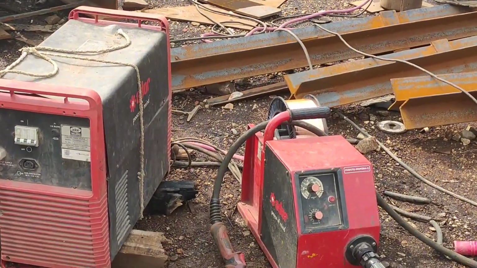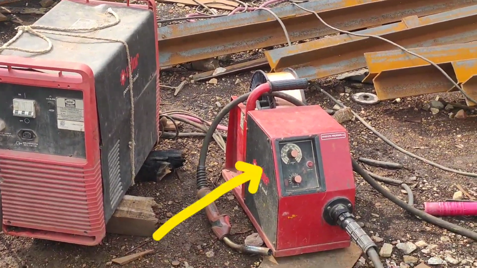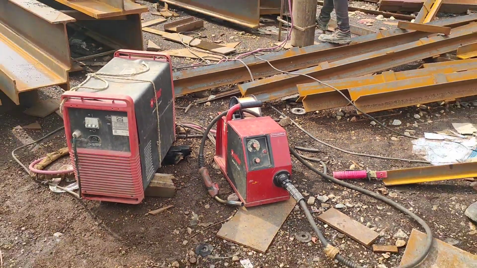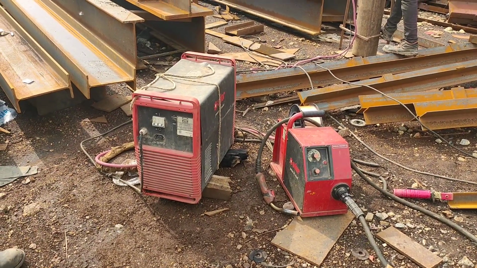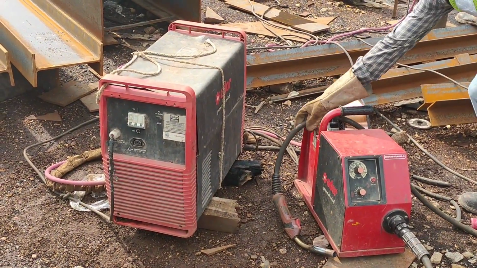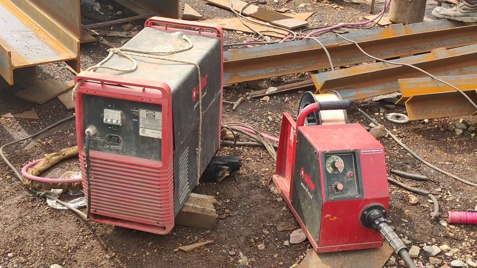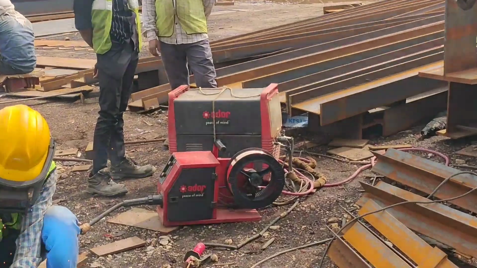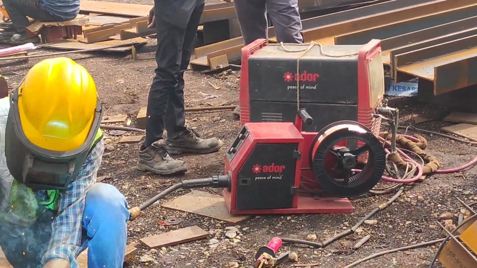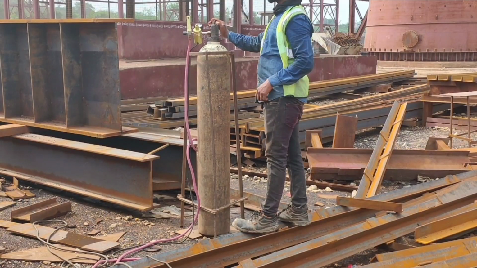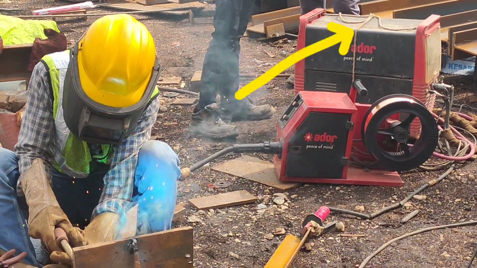Now you can see the feeding mechanism from the front side. Some knobs are given to regulate the wire feeding speed. The feeding speed should not be too high or too low. An ideal feeding speed is required to maintain proper quality of welding. So friends, so far I have shown you the wire feeding mechanism, the shielding gas and the power source.